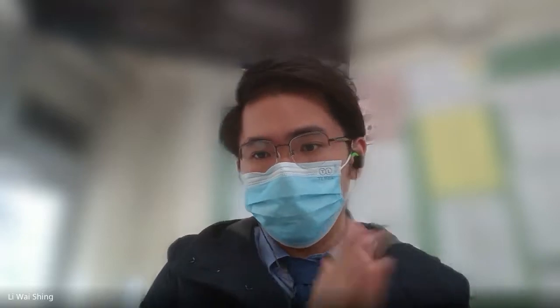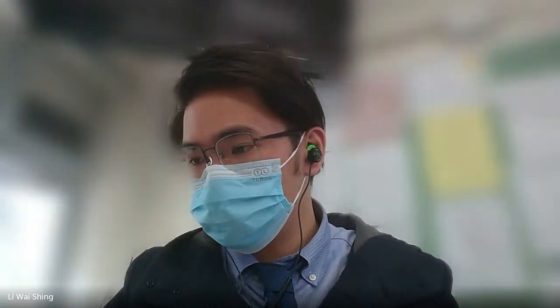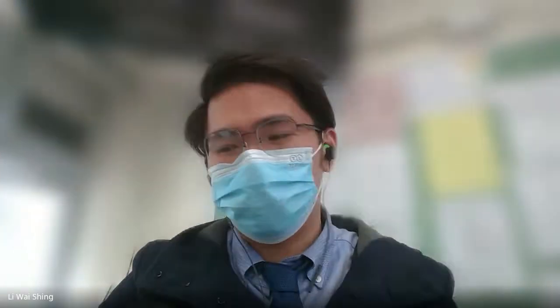Shaded, just shaded with some lines there.